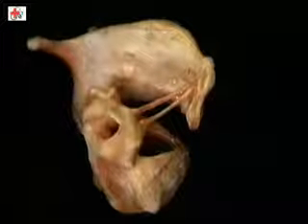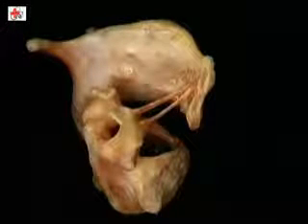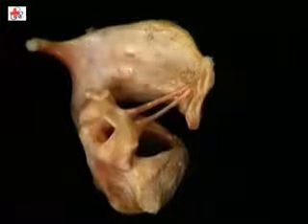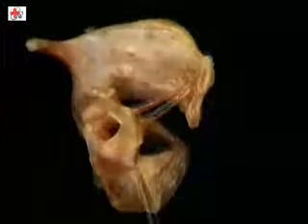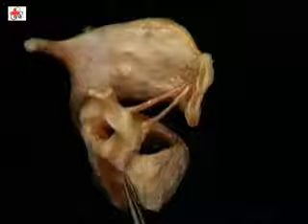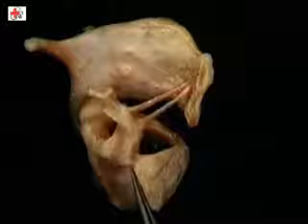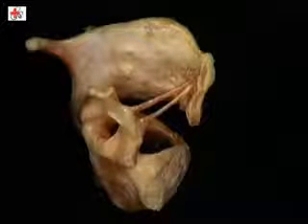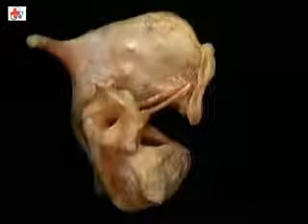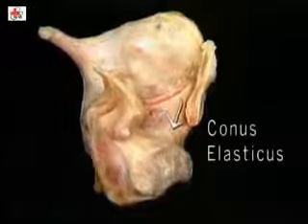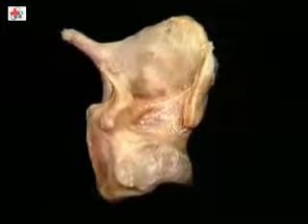They're fixed in front and highly mobile behind. Their tension is affected by the tilt of the cricoid cartilage. The gap between the vocal ligaments is affected by rotation of the arytenoid cartilage. The vocal ligament isn't an isolated structure. It's the free upper border of this cone-shaped sheet of membrane, the conus elasticus.